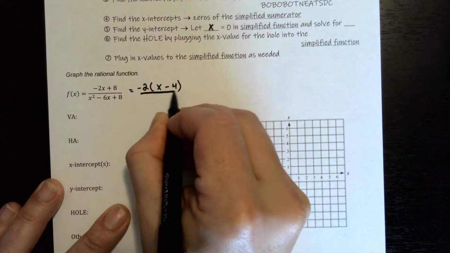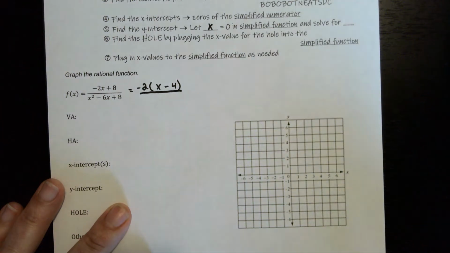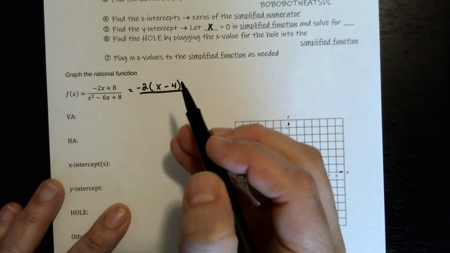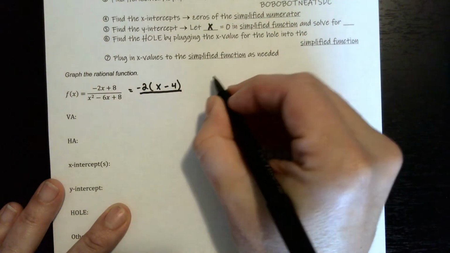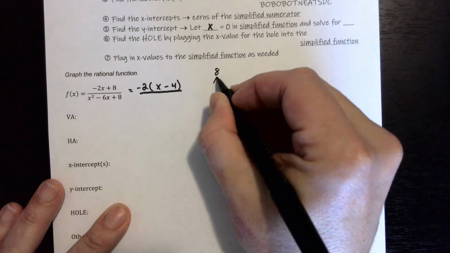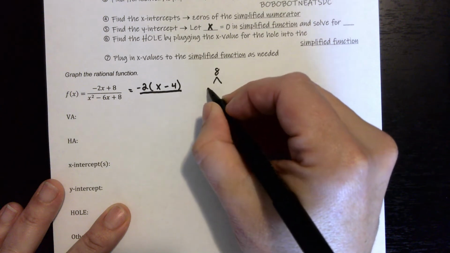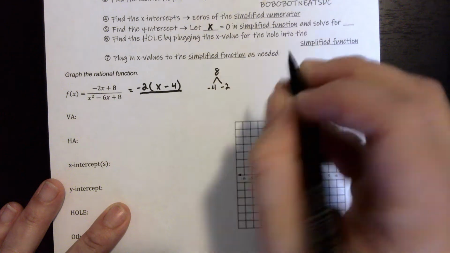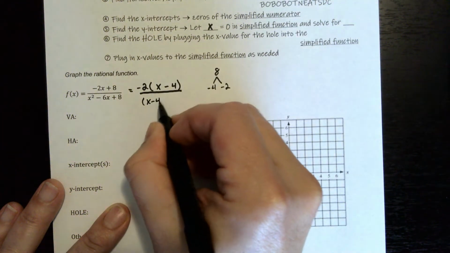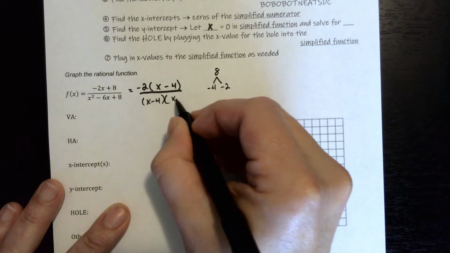On the bottom, we're going to factor using the AC method. 1 times 8 gives us 8, and we need 2 factors of 8 that multiply to get 8 but add to get -6. That's -4 and -2. So the bottom factors into x minus 4 and x minus 2.